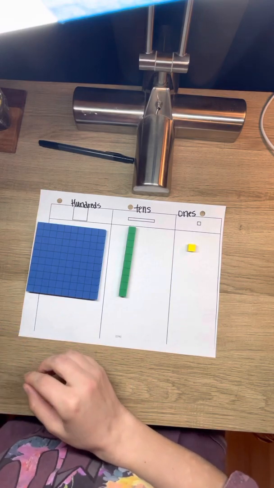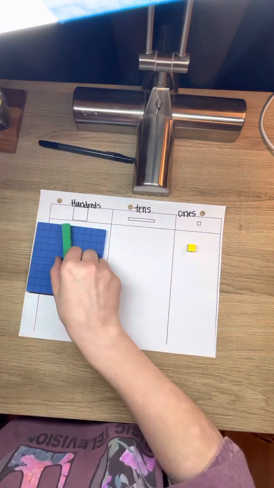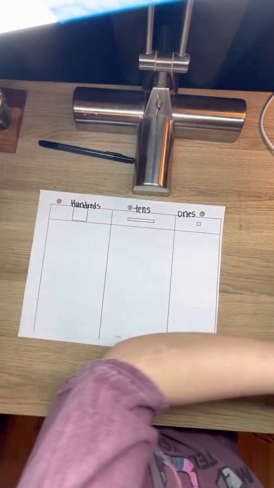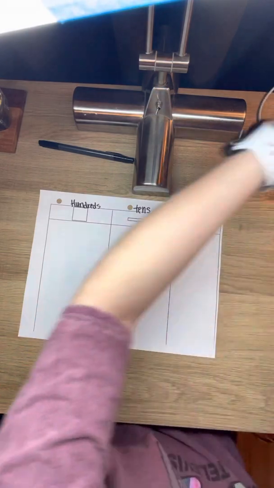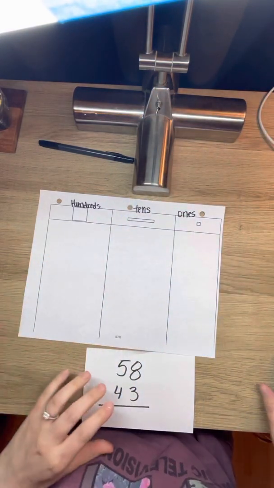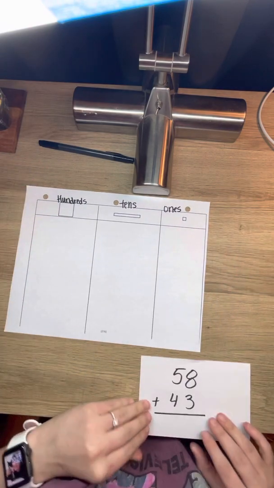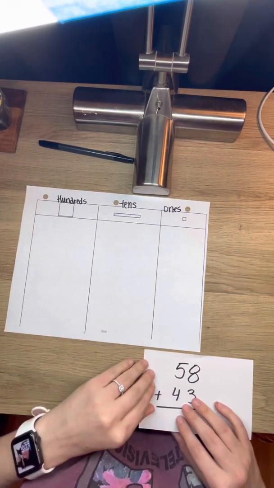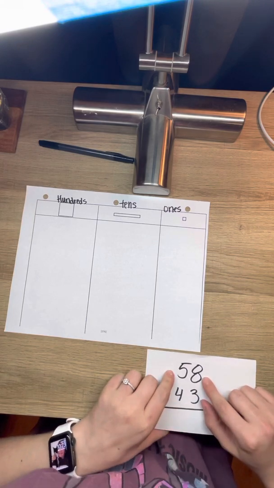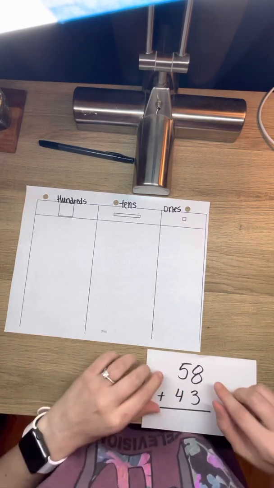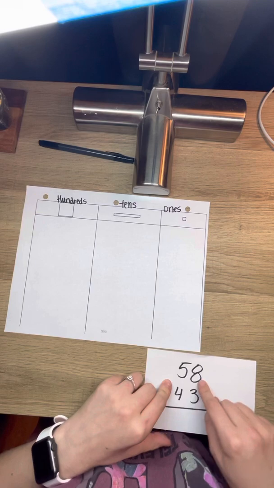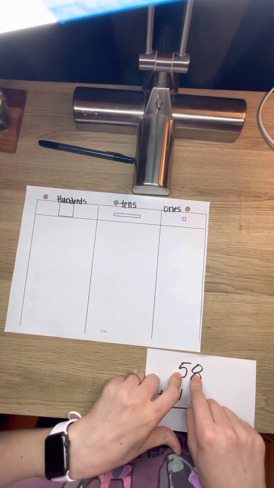All right, let's go to the first problem. The first problem is going to be an addition problem, and it is 58 plus 43. To start this problem, we have to look at the first number. The first number is 58. Well, what does 58 mean? 58 means you have 8 ones and 5 tens.